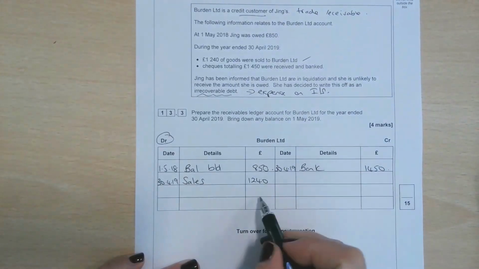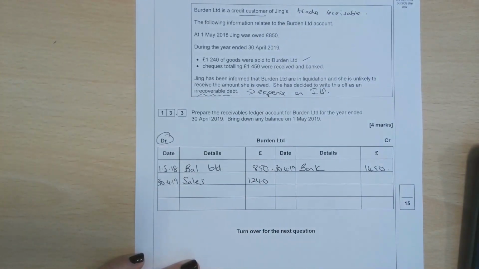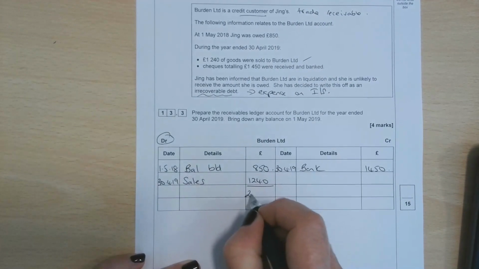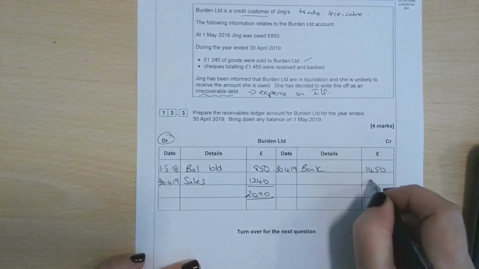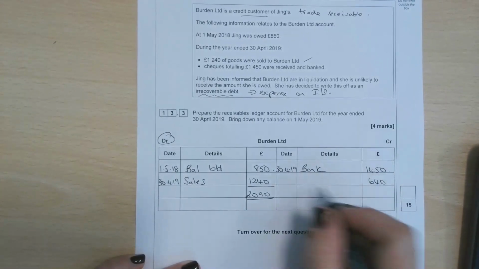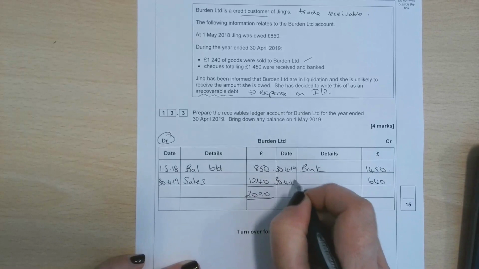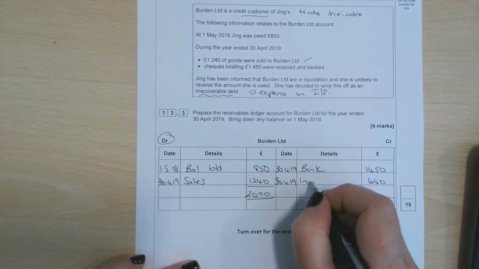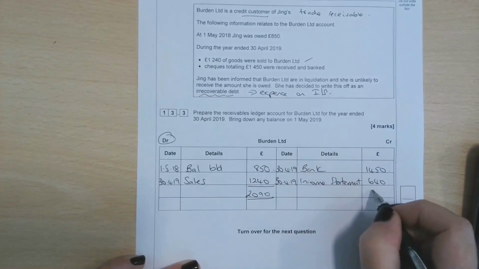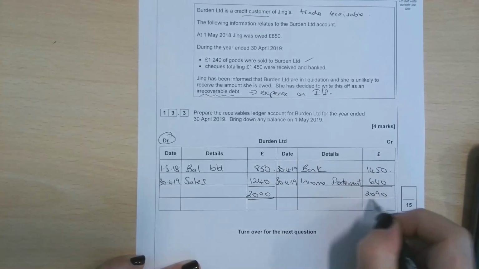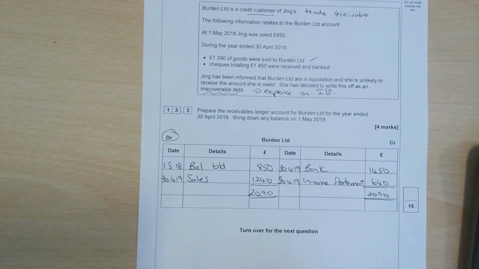Okay, so what we need to do is balance this account off, find out how much is left. So the 850 plus the 1240 means we've got 2090 on that side, but they paid her 1450, so they actually only still owe her £640. So at the end of the year, we're going to write that off to the income statement as an irrecoverable debt. And that account now balances.